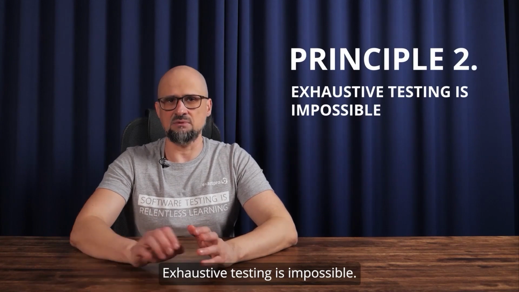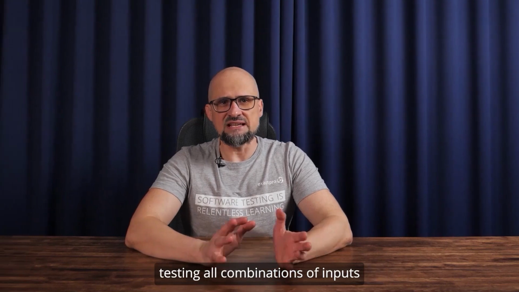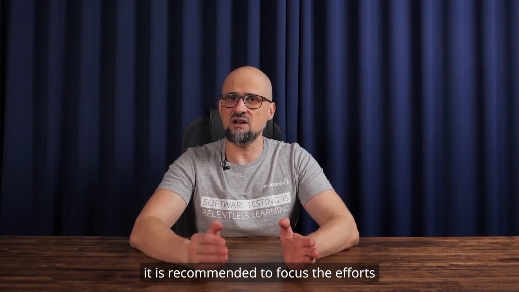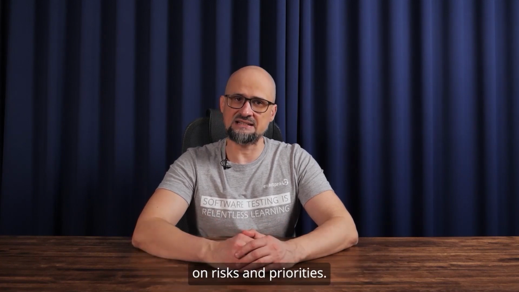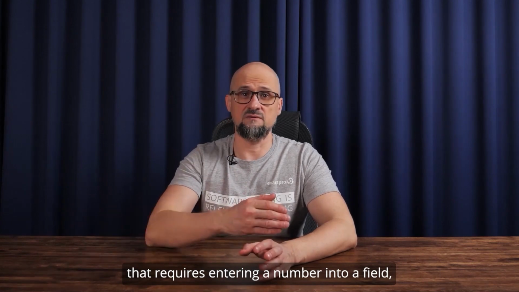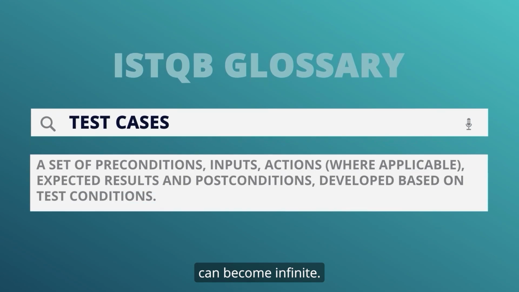Principle number 2. Exhaustive testing is impossible. It means testing all combinations of inputs is not feasible, except for trivial cases. Instead of exhaustive testing, it is recommended to focus the efforts on risks and priorities. Even with the simplest program that requires entering a number into a field, the amount of all possible test case combinations can become infinite. And the test case is not just one variable. It's a set of preconditions, inputs, actions, expected results, and postconditions developed based on test conditions.